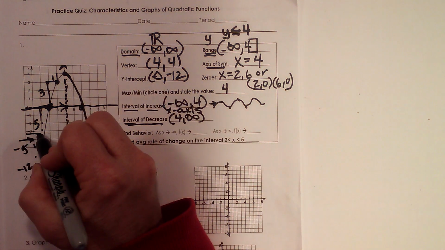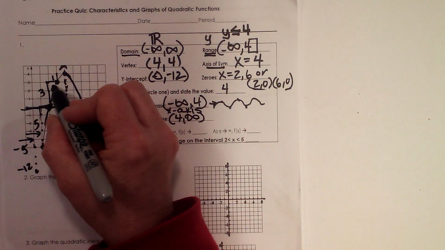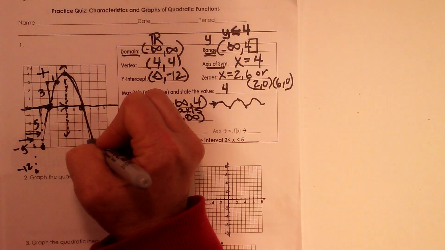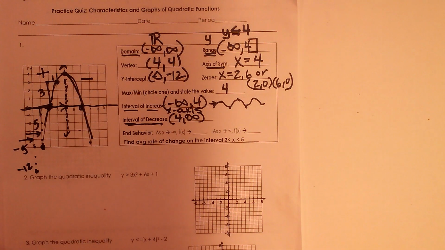So think of the roller coaster. You get on the right. This is going up the hill, so that's my interval of increase. This side's going down, so that's my interval of decrease.